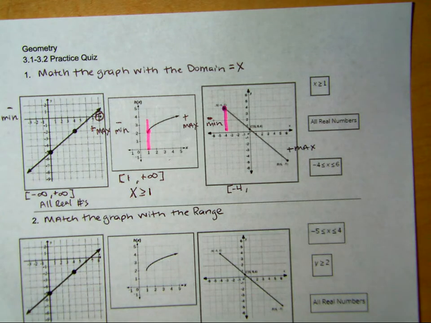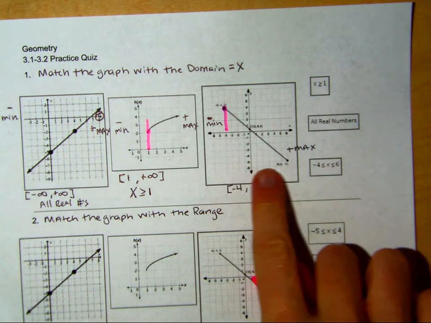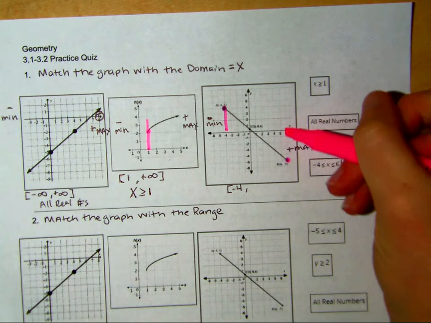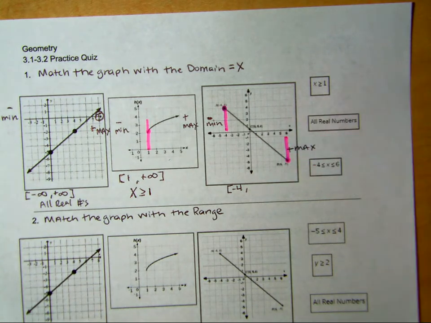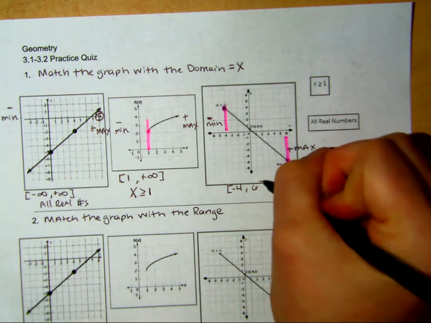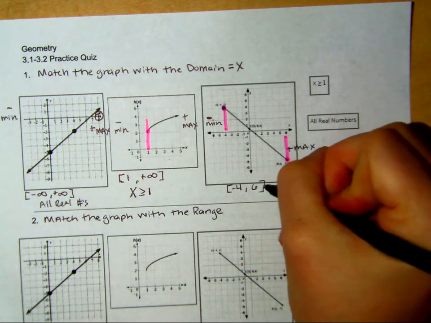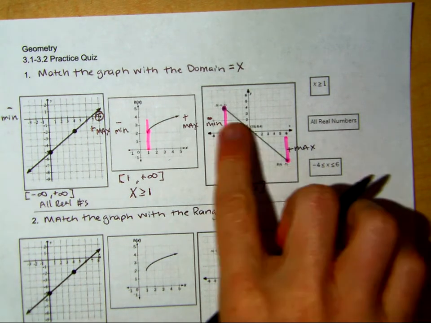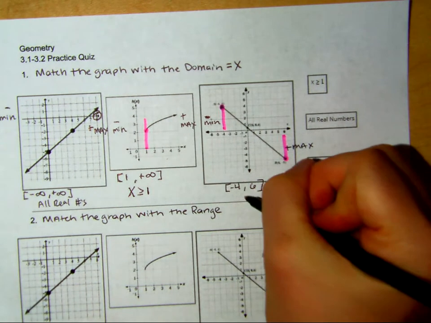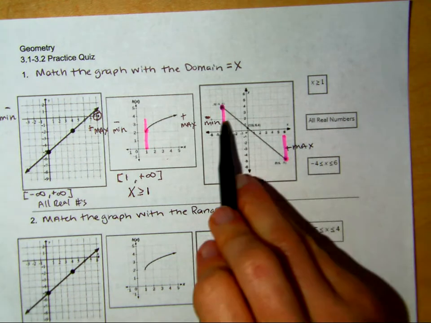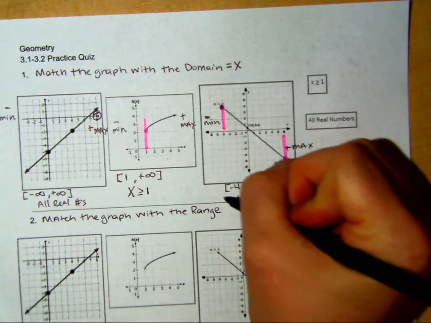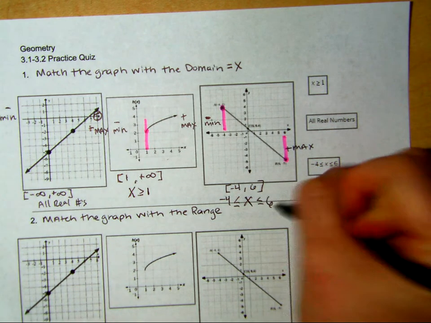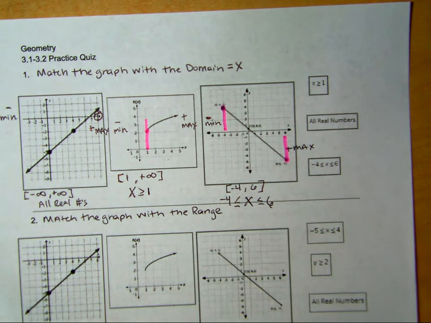And then if we find the largest x value, we see the graph stops here. And so the x value at this location is 6. So now I'm making an inequality statement for this graph. So our graph has to be in between these two numbers. So x needs to be greater or equal to -4, but it's less than or equal to 6. Okay, so those are your matching answers.